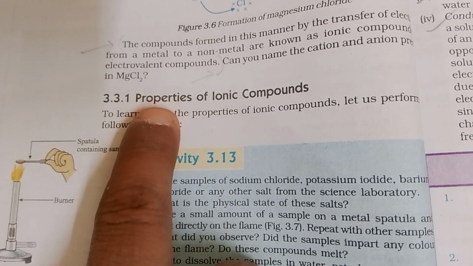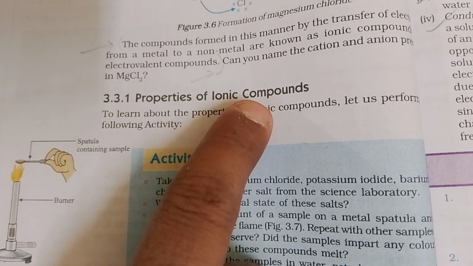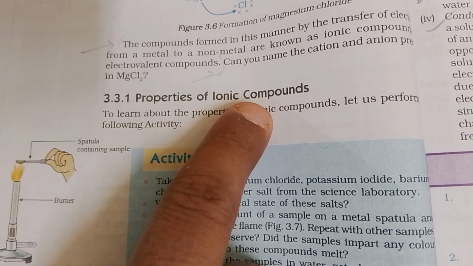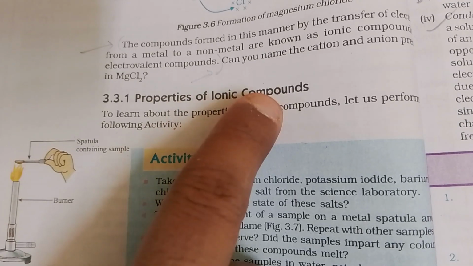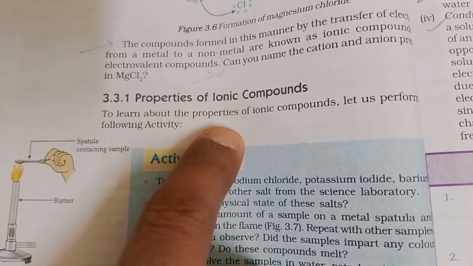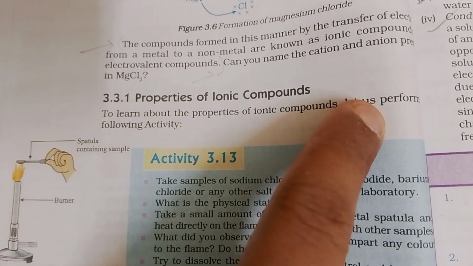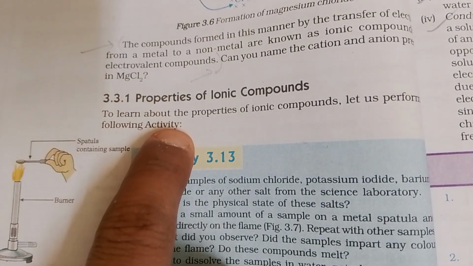Later we will study and you will come to know what ionic compounds are. Now in this video, let us perform the following activity.